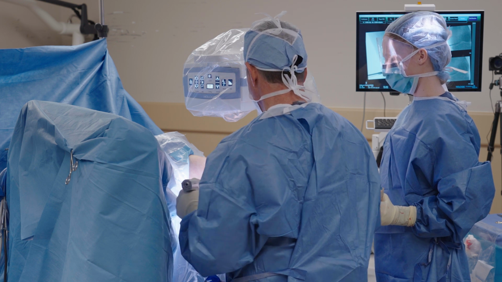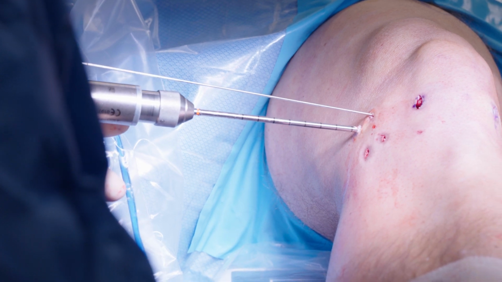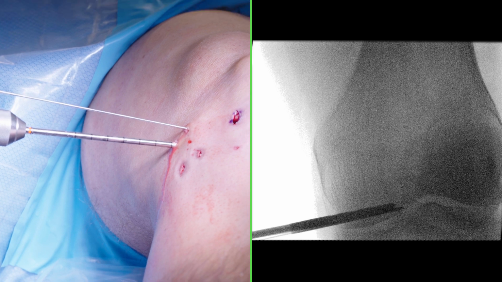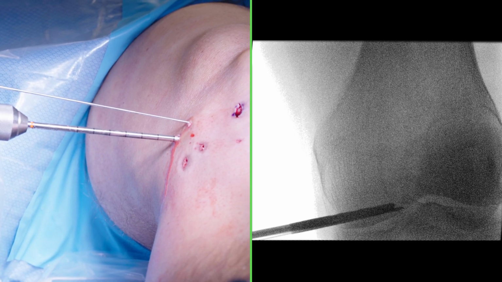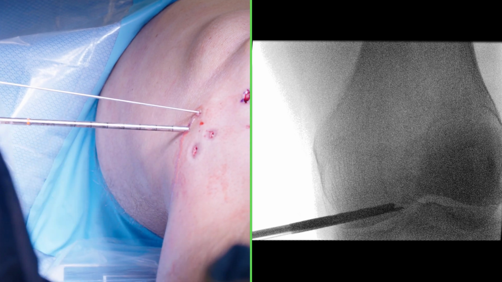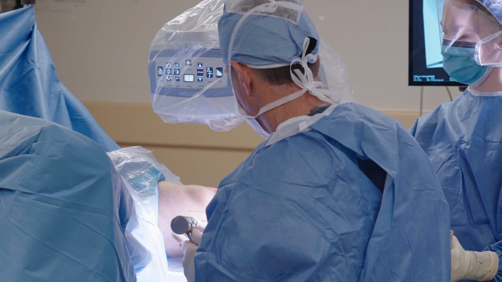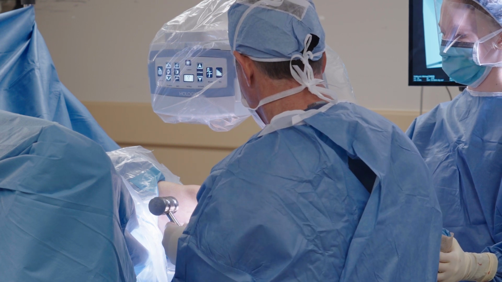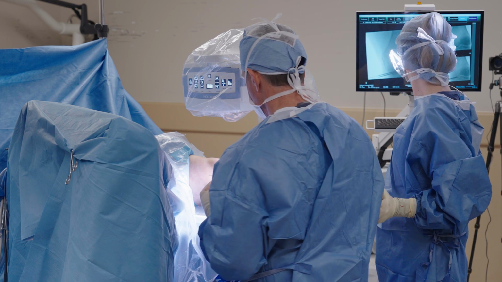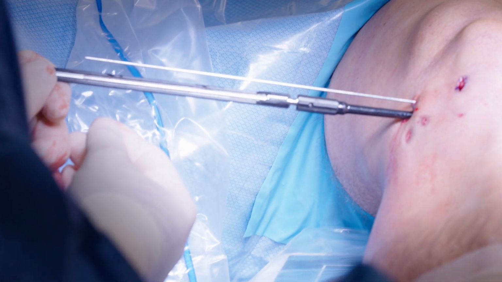Posterior one is going to be by feel. I can feel myself on the contralateral cortex. Okay, I'm going to buy that. Okay. Mallet. This will be posterior. So we'll use the indirect ruler. We know it's firmly seated in the other cortex. Okay, so we'll use 28 for posterior.